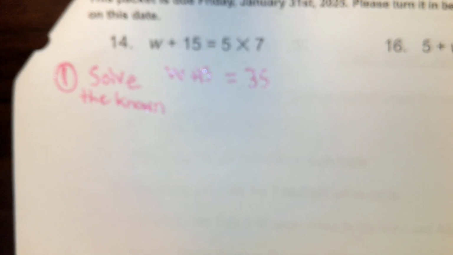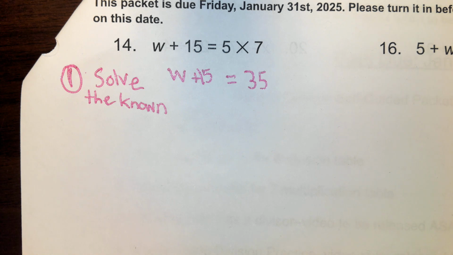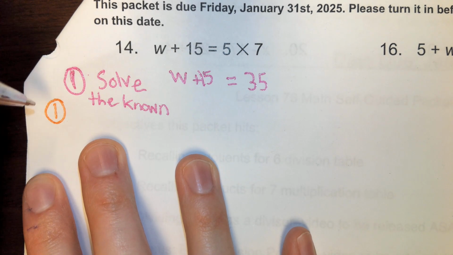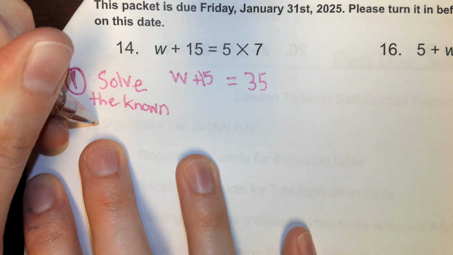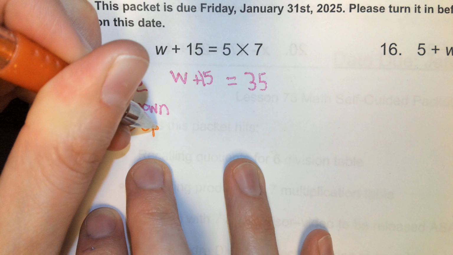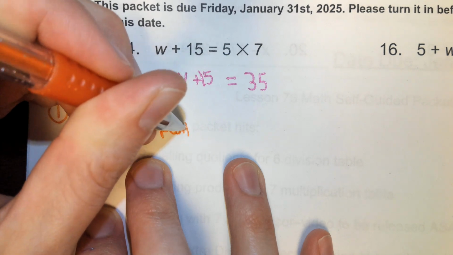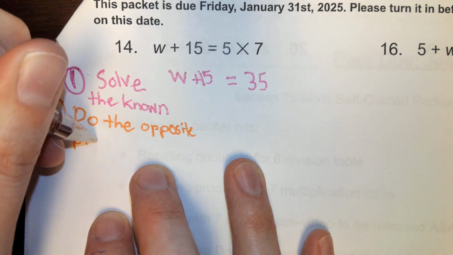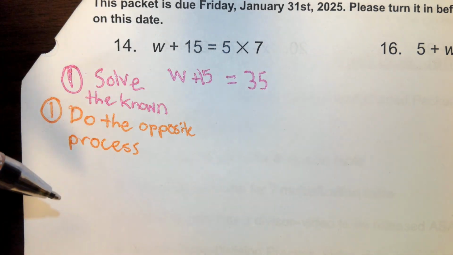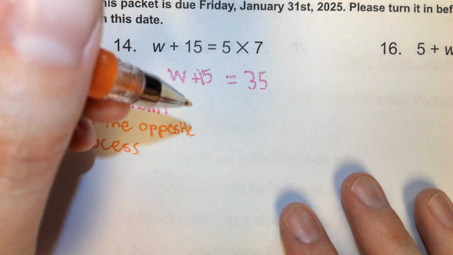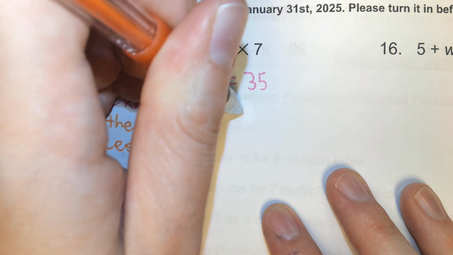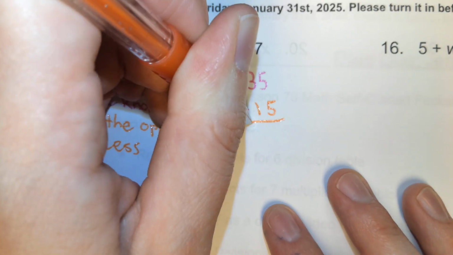Alright, our second step is to do the opposite process. And this is plus 15. So the opposite of plus 15 is going to be minus 15. And we have to do it on both sides, otherwise it becomes a different problem.